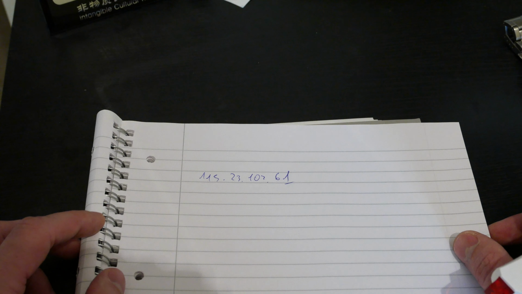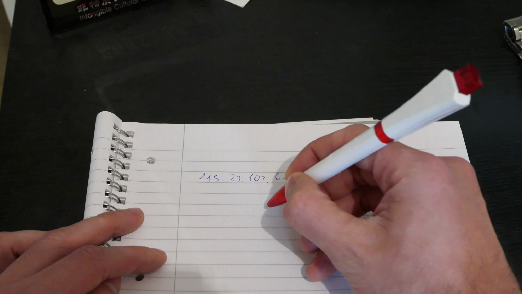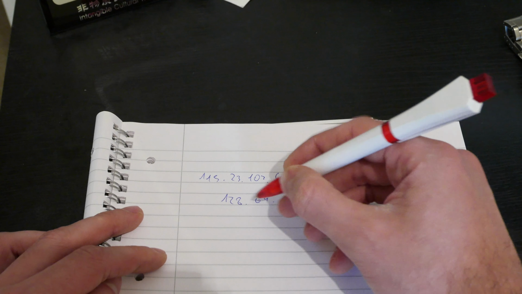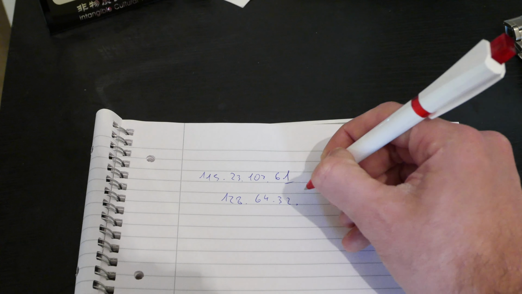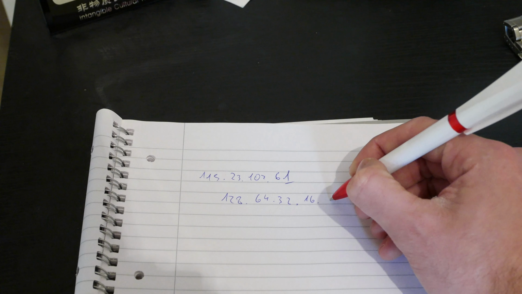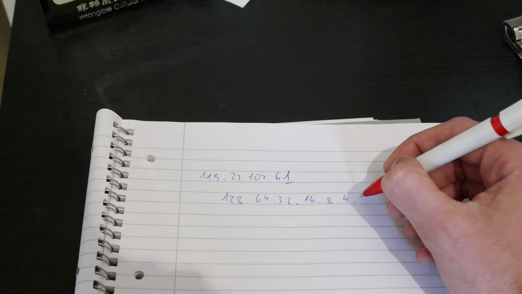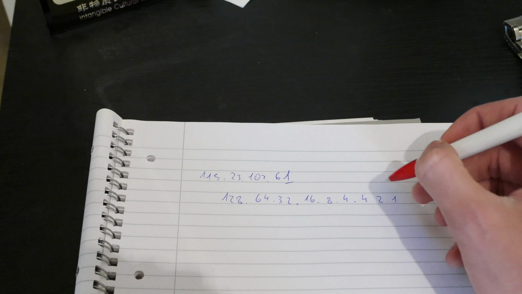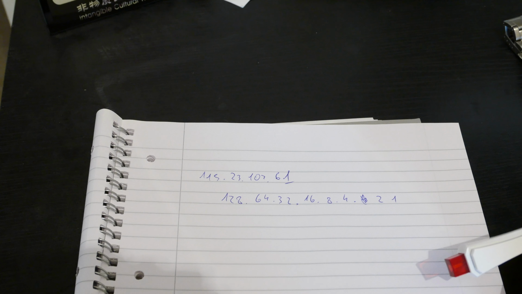First of all, you have to make a small list which helps you with it. 128, 64, you just divide by 2 from 128: 32, 16, 8, 4, 2, 1. There are 8 of them, so it's obvious and I don't need to explain it.